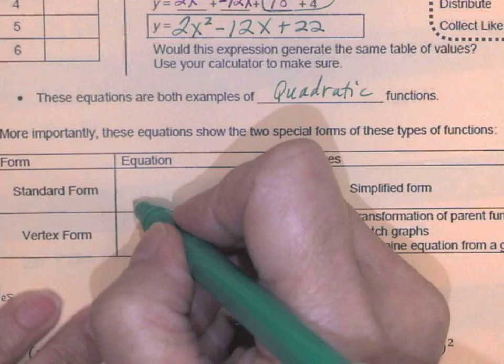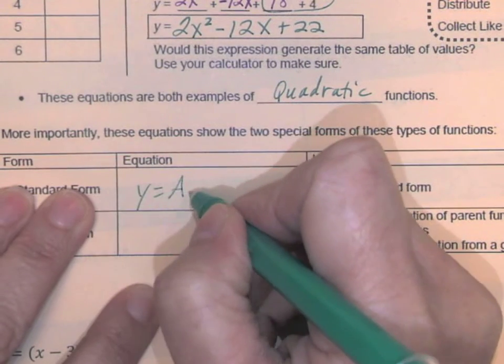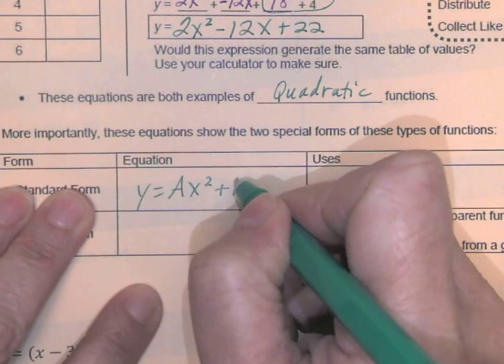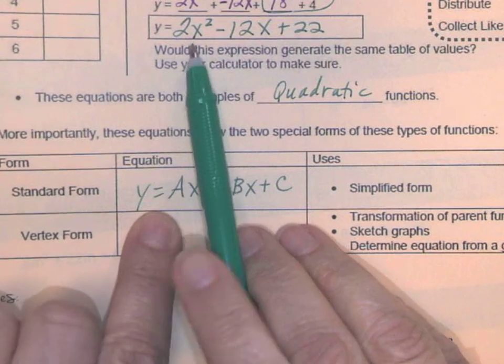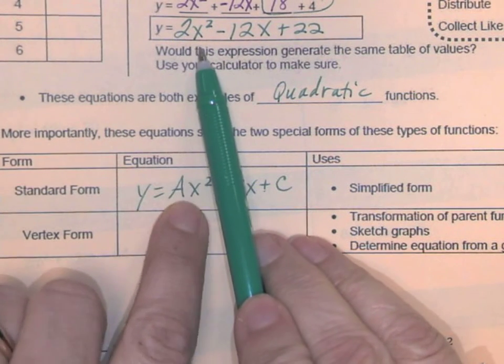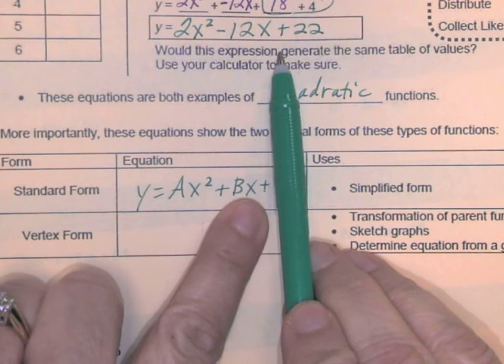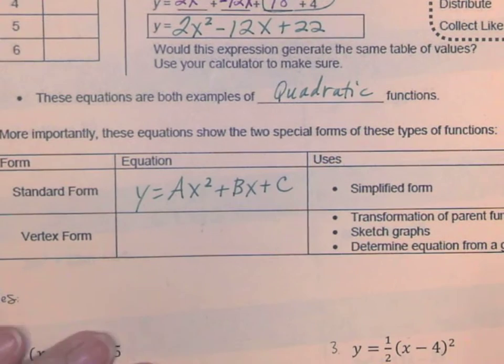Standard form has ax squared plus bx plus c. So isn't that what this is? There's a number and an x squared, a number and an x, and then a constant. That's standard form.